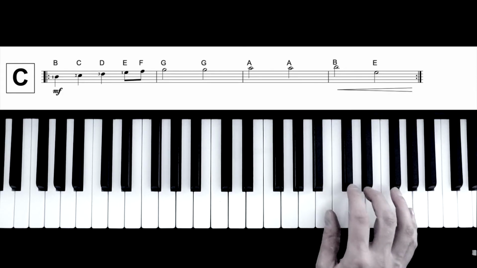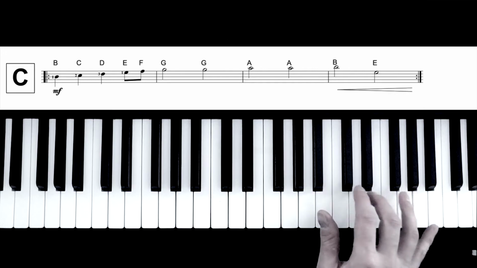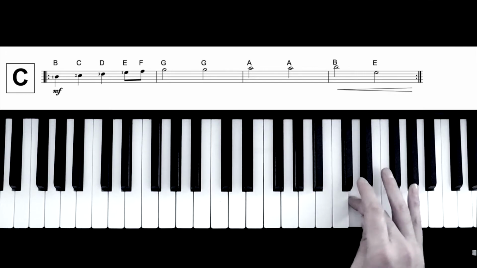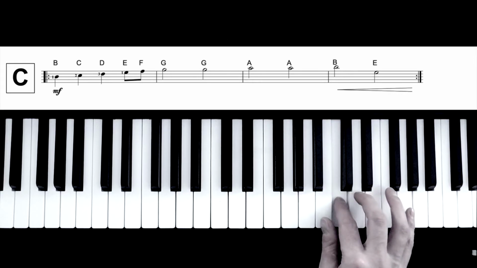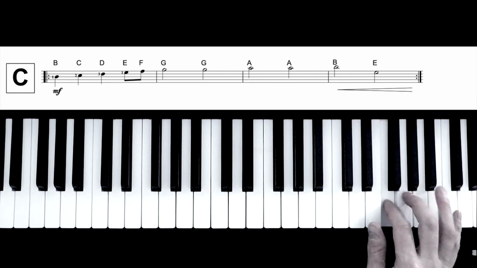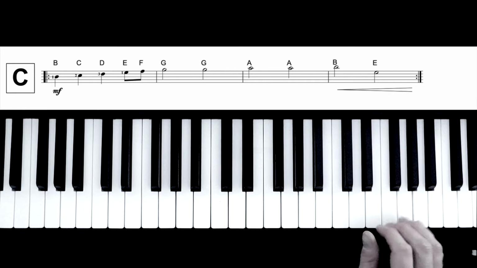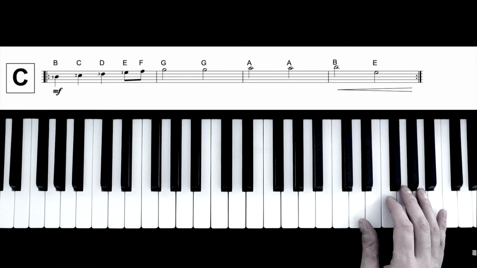And you want it to sound as smooth as possible. So you shouldn't be able to hear where your thumb comes under. It should be nice and smooth, if you can.